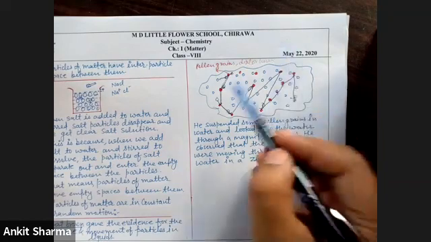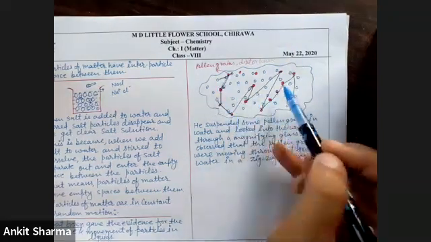Zigzag means टेढ़ा मेढ़ा, जैसे ये सीधा नहीं चलना, zigzag, okay, टेढ़ा मेढ़ा चलना.